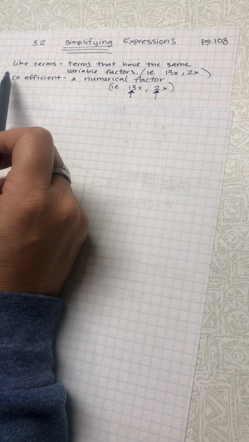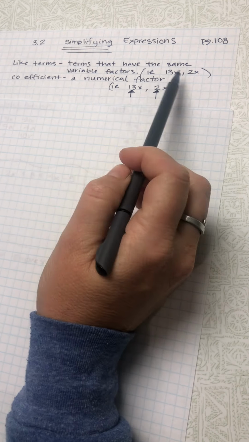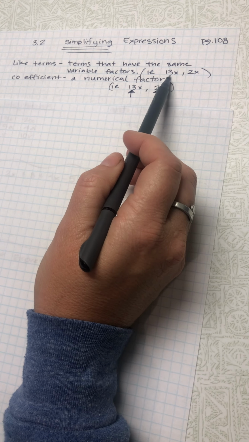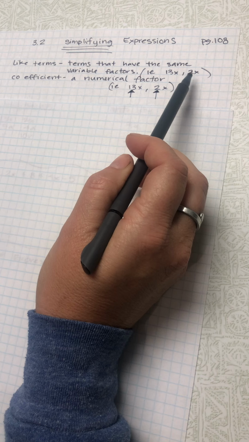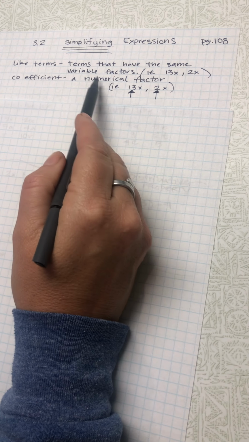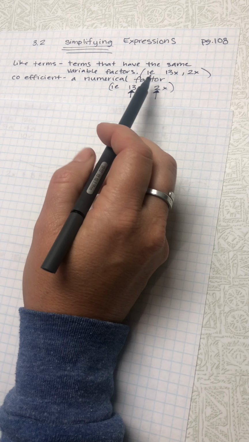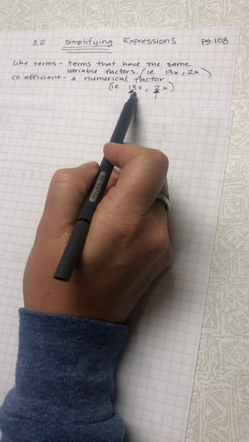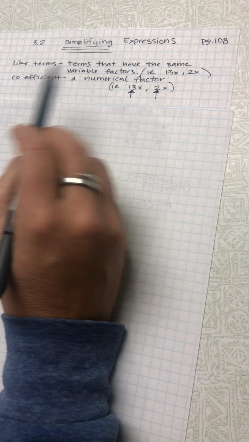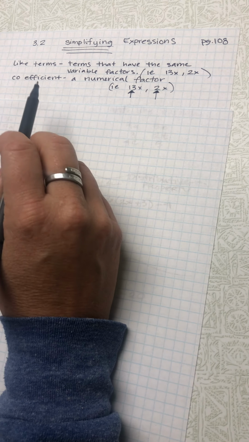Like terms is our first one. Like terms are terms that have the same variable factors. Examples of this are 13x and 2x, okay? And the coefficient is the number part. It's a numerical factor. So if we looked at 13x and 2x, the 13 and the 2 are called coefficients, okay?